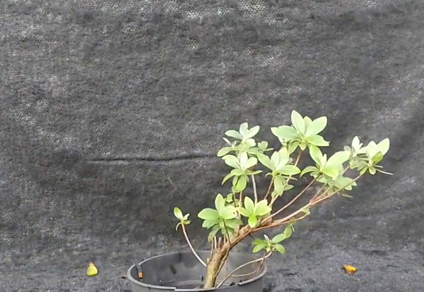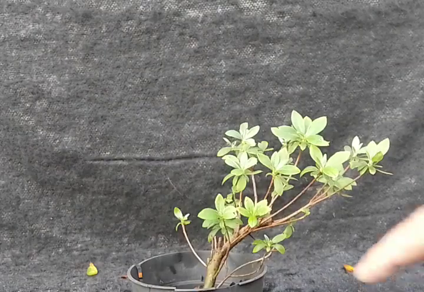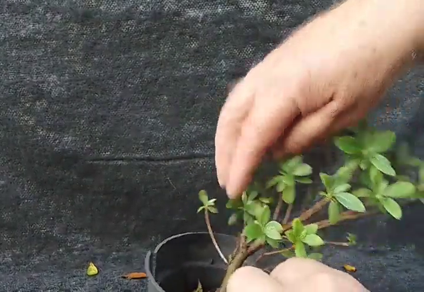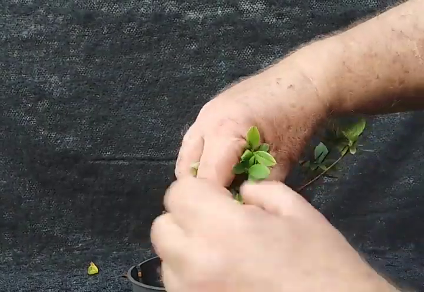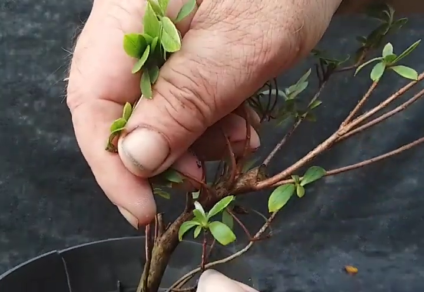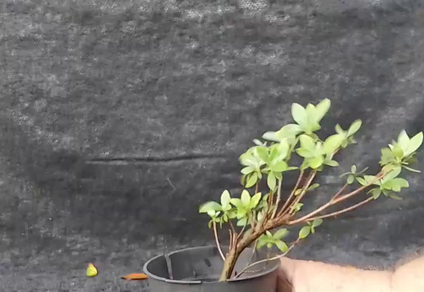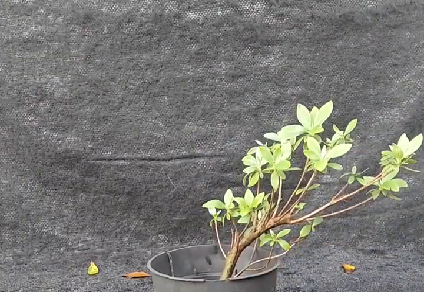And this is an azalea, which is another very bottom dominant plant. And we can see we have the trunk, but there's a chop right there. And if you'll notice, nothing has gone crazy like that, and it's popped.